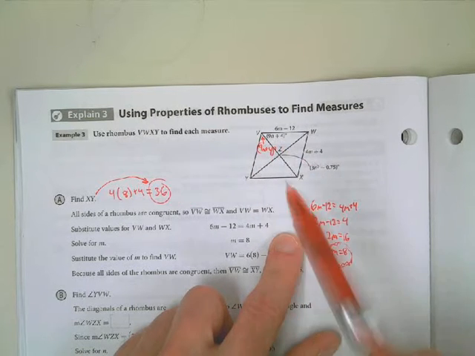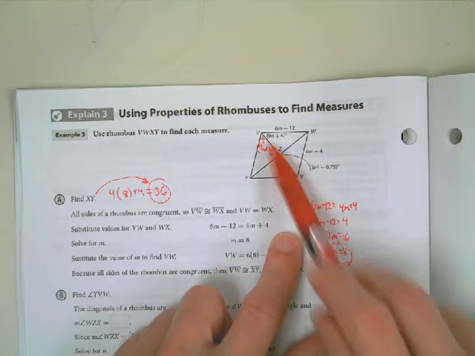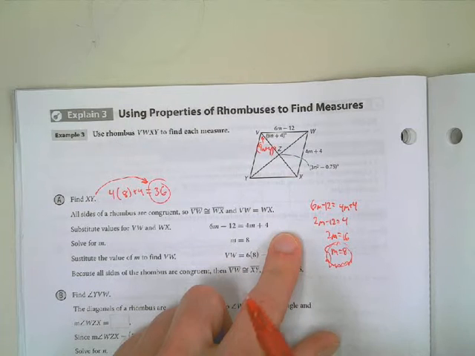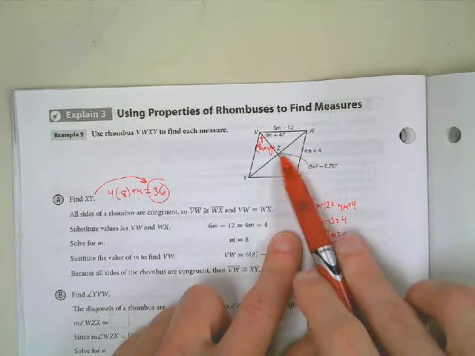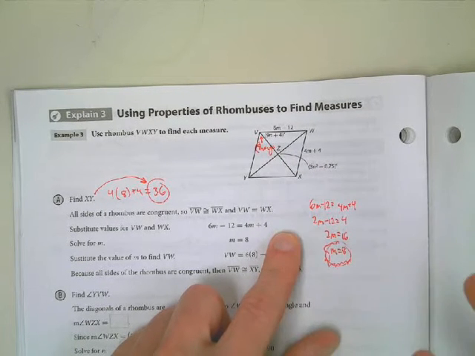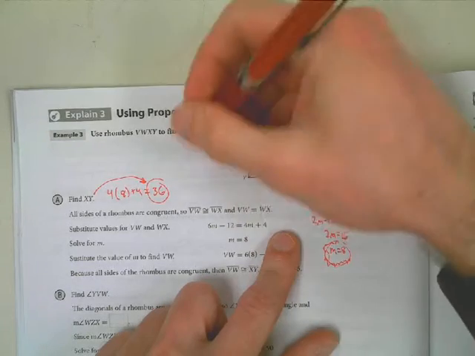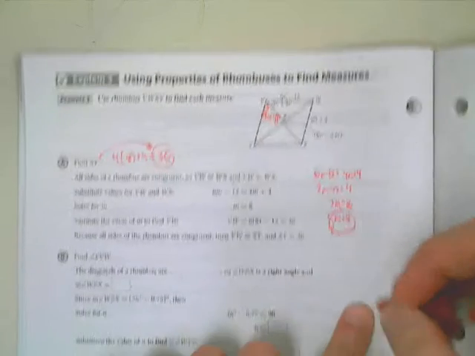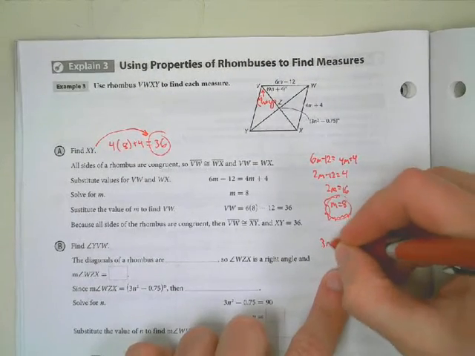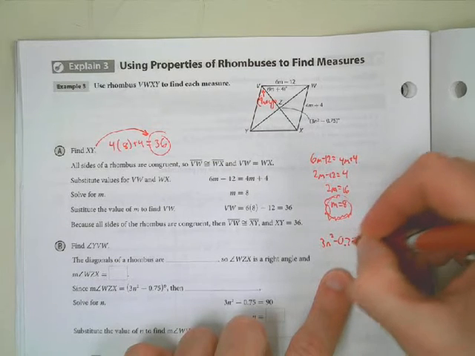But what's one of the properties of the diagonals of a rhombus? The diagonals of a rhombus are perpendicular to each other. That means they make a 90-degree angle. So this angle right here is a right angle. And again, if you look at it, you're like, oh yeah, that does look like a right angle. So we can take that 3n squared minus 0.75 and set it equal to 90.